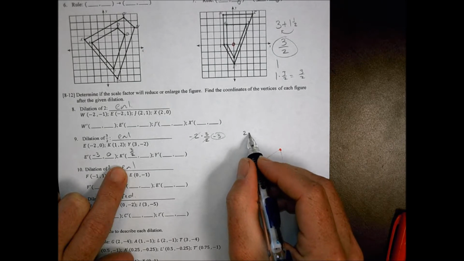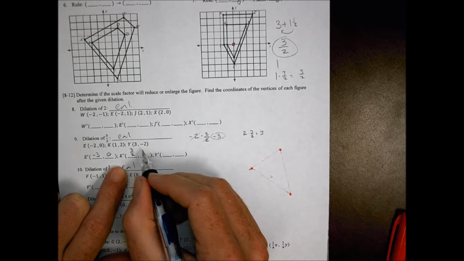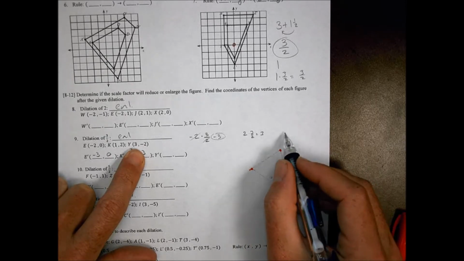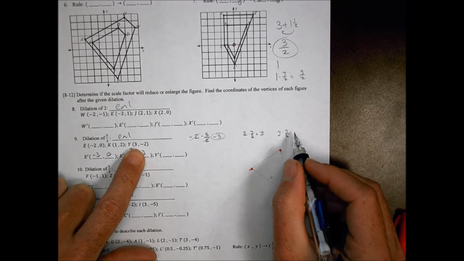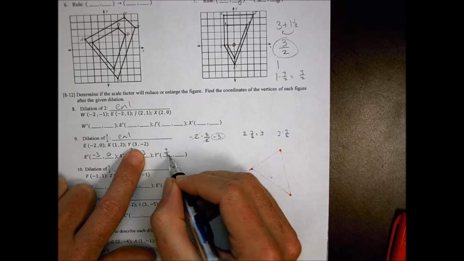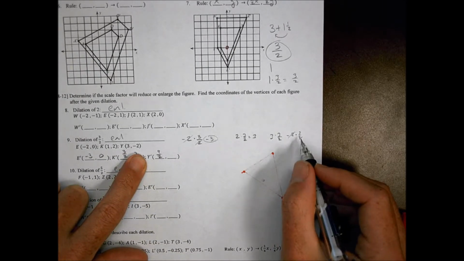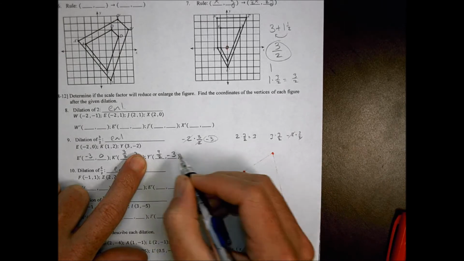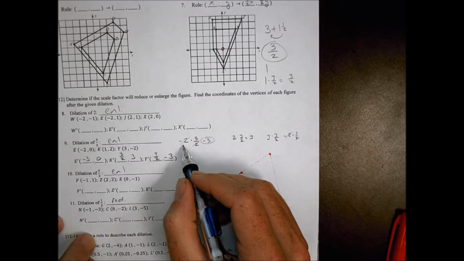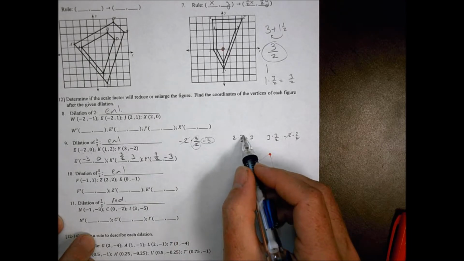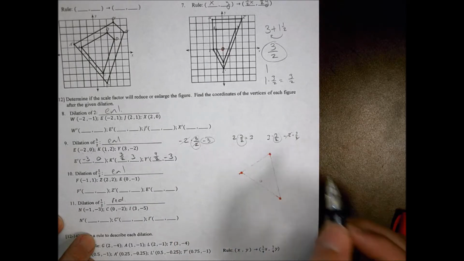And then 2 times 3 over 2 is simply 3. For the y value, it's 3 times 3 over 2, which is 9 over 2. And then -2 times 3 over 2 reduces down to a -3. So all we're doing is taking our initial coordinate and multiplying it by the new dilation value to find our new points.